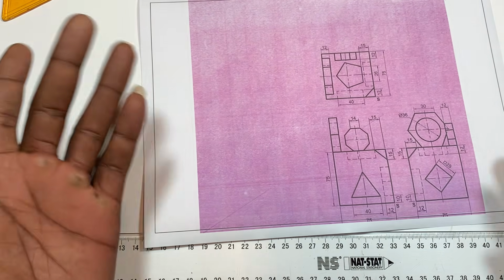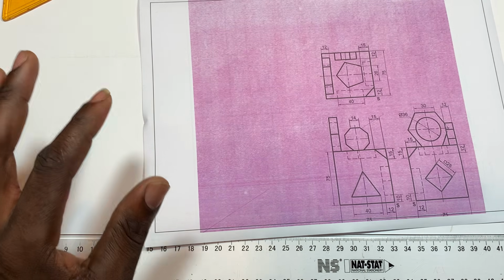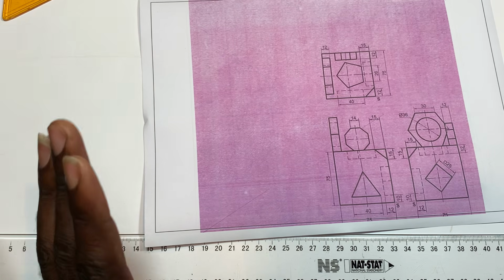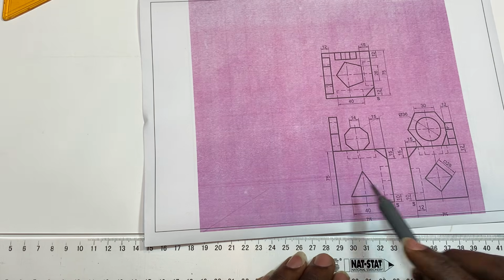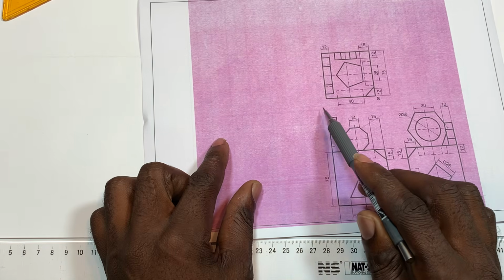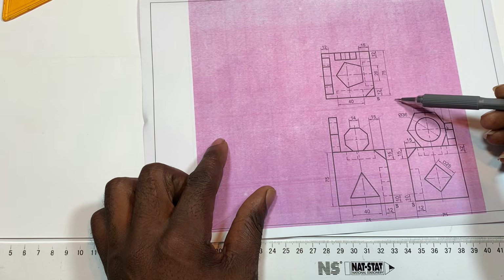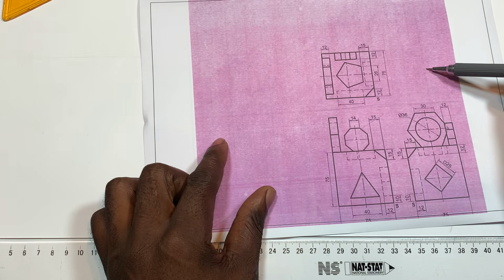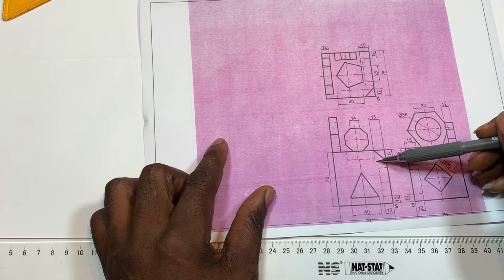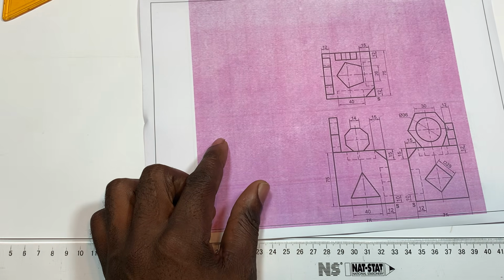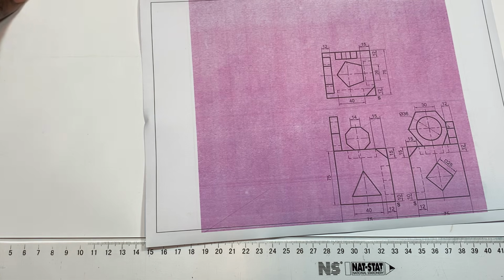But I'll assume the scale was 1:1, and if the views are given like this, we'll know that this is in third angle orthographic projection. Remember, we've got first angle and third angle orthographic projection. So if the views are arranged like this, these two views are given in what? In third angle orthographic projection. Our first quadrant is the projection line, second is the top, third quadrant is the front, fourth quadrant is the right view. So this was given according to first angle orthographic projection.